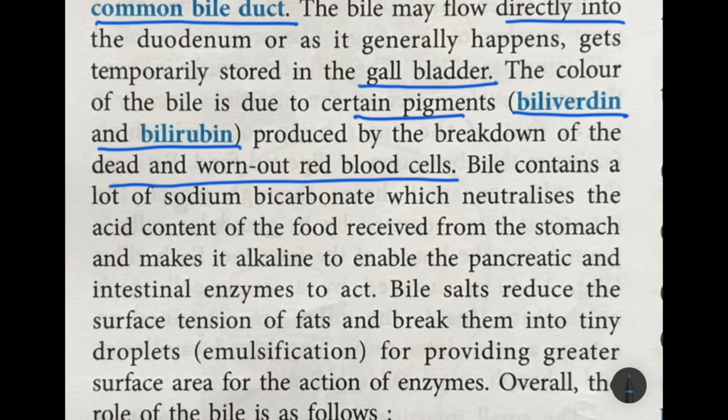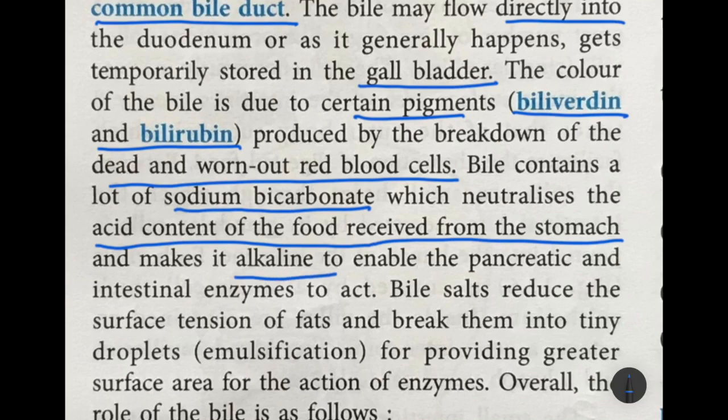Bile also contains sodium bicarbonate, which helps in neutralizing the acid content of food which comes from the stomach. Remember, in the stomach, hydrochloric acid is there, so food becomes acidic. So when it moves down into the small intestine, what does bile contain? It contains sodium bicarbonate, so it neutralizes the acid content of the food and makes it alkaline.